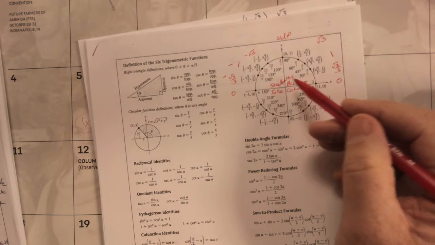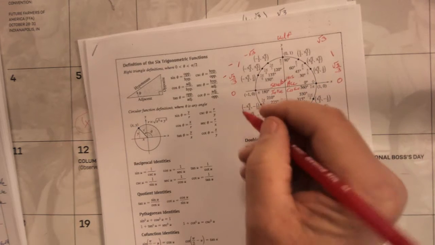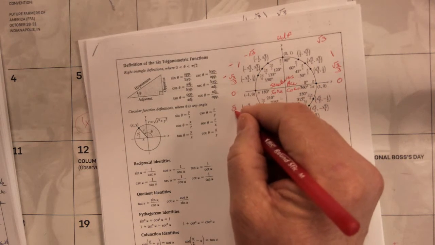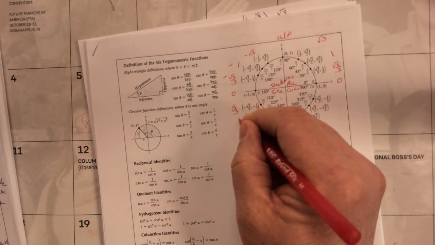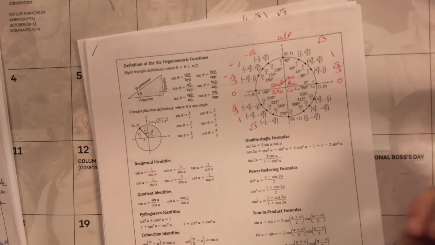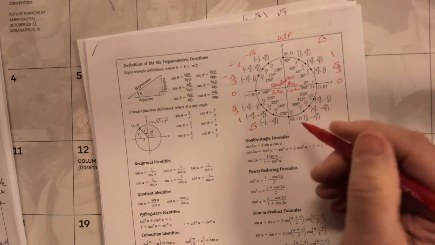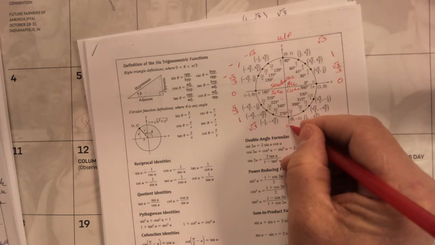Note I got all students take. Tangent's positive in this quadrant. We know that it's root 3 over 3 for 7 pi over 6, tangent. Tangent of 5 pi over 4 is 1. Tangent of 4 pi over 3 is root 3. See how that works? Anytime you see tangent with a pi over 2, it's always undefined.